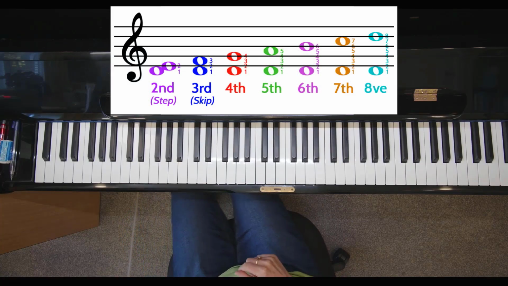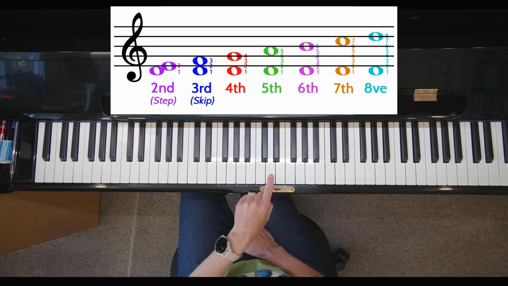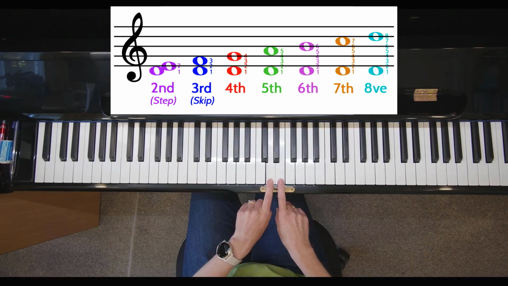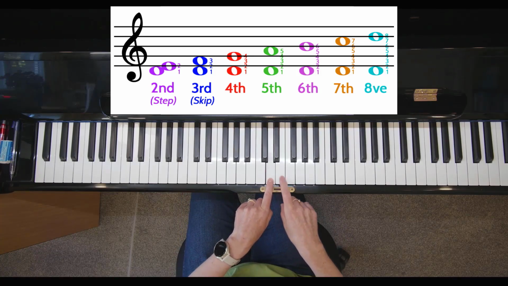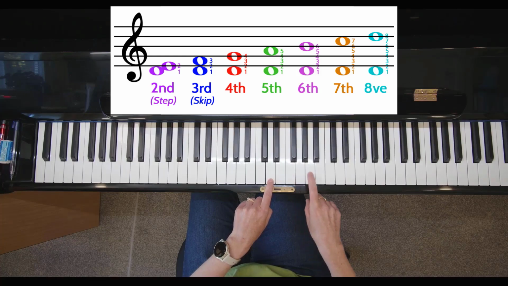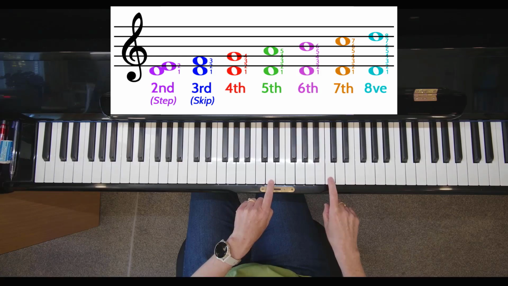You can see on the chart that we count the bottom note as number 1 and then count up from there. So D to E is a second, D to F, third, D to G, fourth, we keep going up, fifth, sixth, seventh, and eighth.